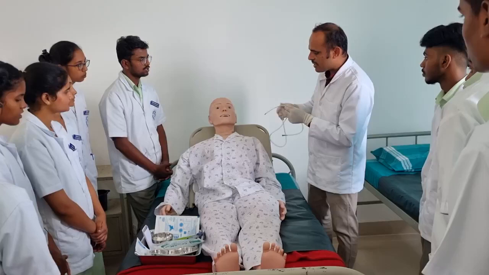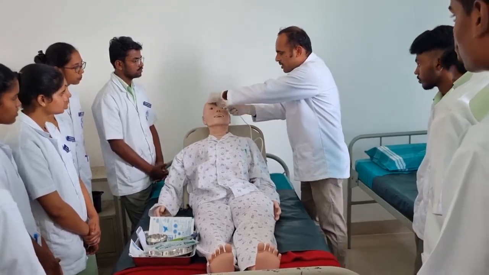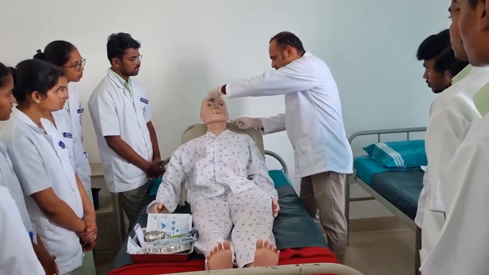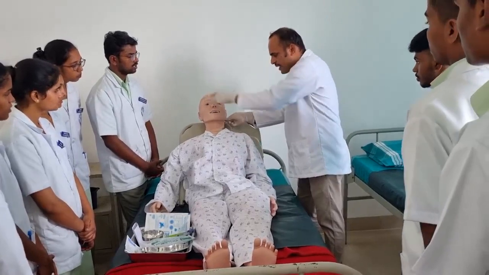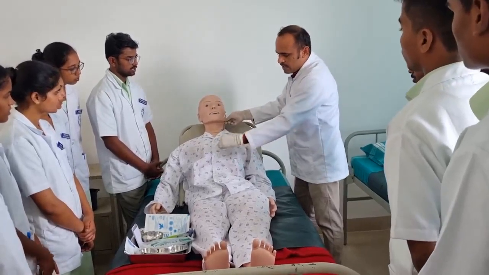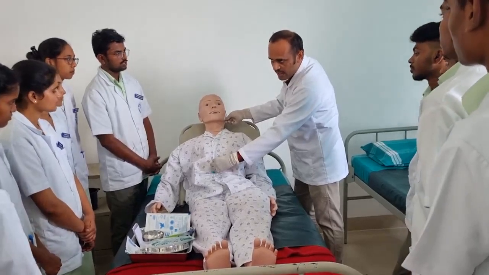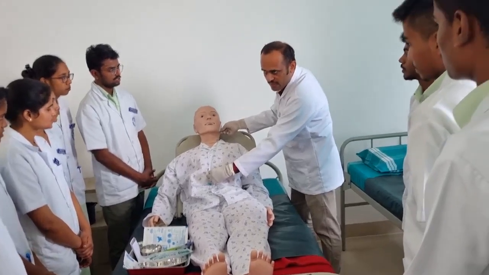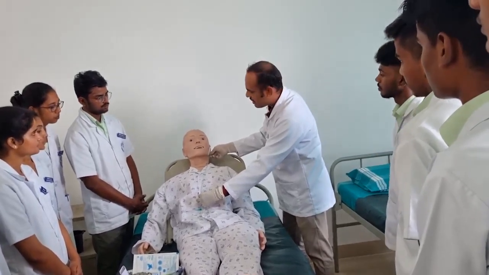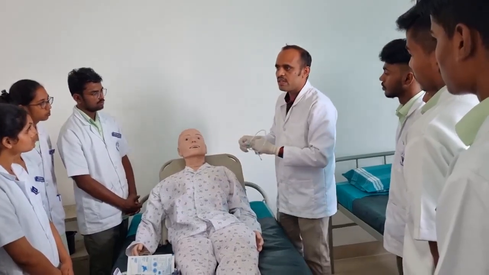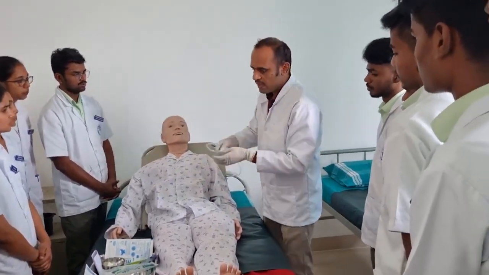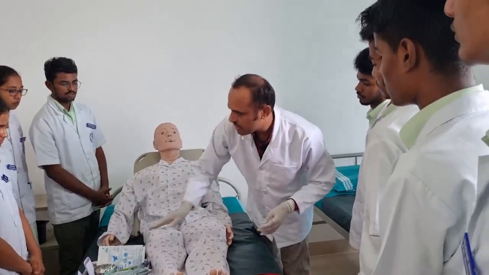So how will you measure this one? From the bridge of the nose to the earlobe, from the earlobe to the xiphisternum. That is the end process of the sternum, which we call the xiphisternum. Okay, that is the method of measuring the NG tube before inserting into the stomach.